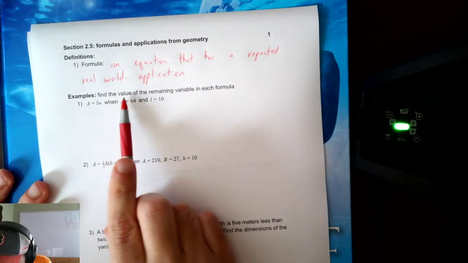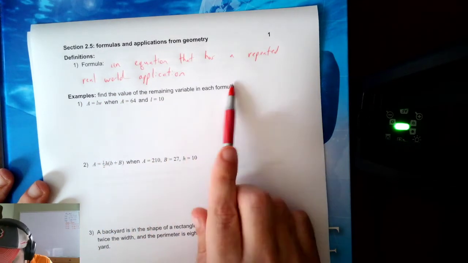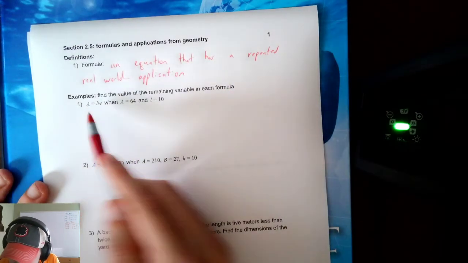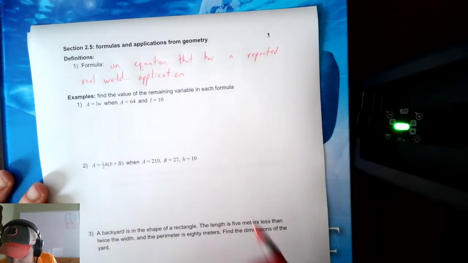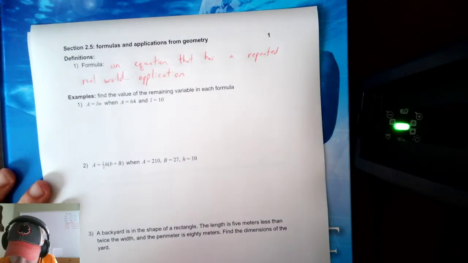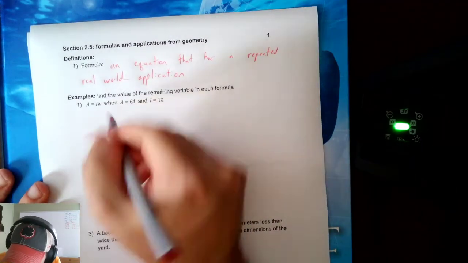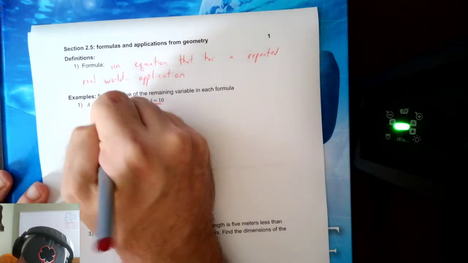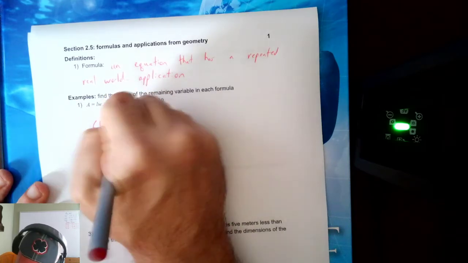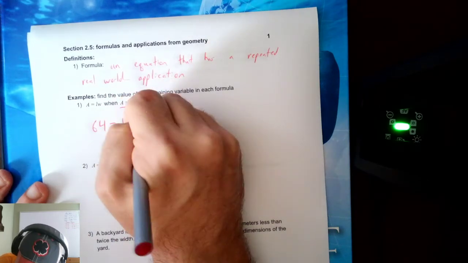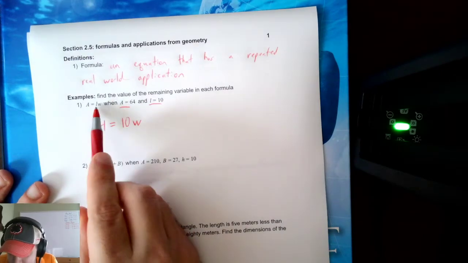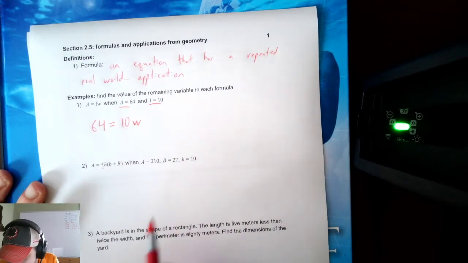It says, find the value of the remaining variable in each formula. So when we're dealing with formulas, we're going to be given an equation, and then we're given values. And there'll always be one we do not know. Here, we're given A and L, but not W, right? So I'll plug in A is 64 equals, L is 10, and then I had W. LW is the same as L times W, so I have 10 times W here.